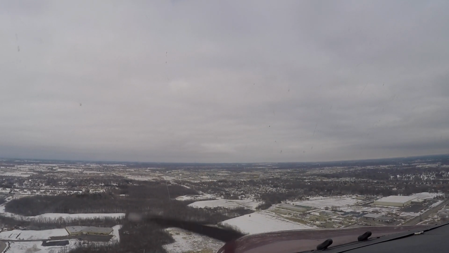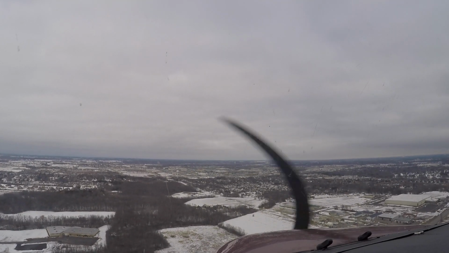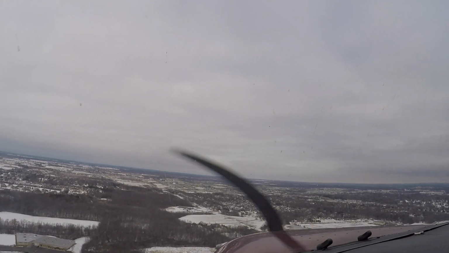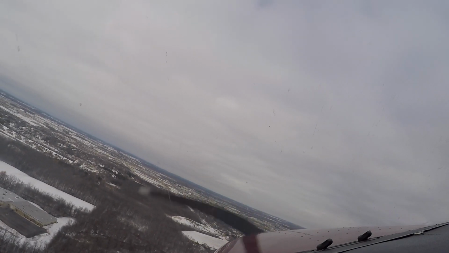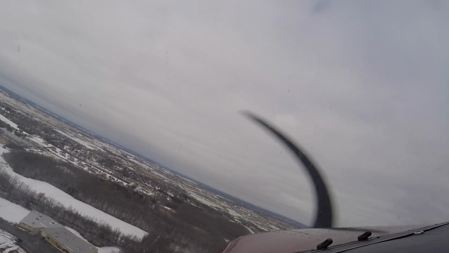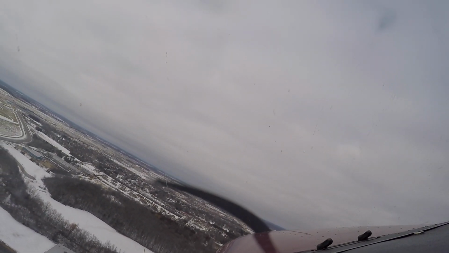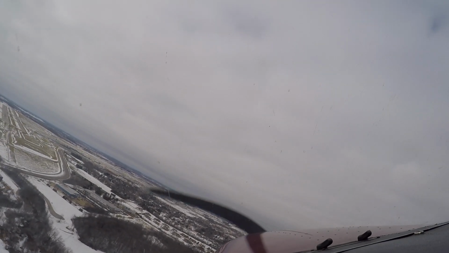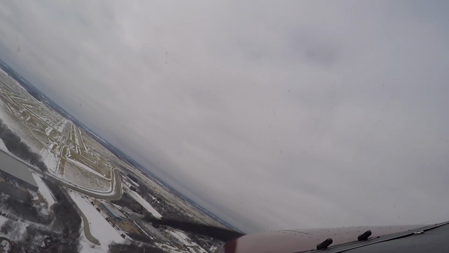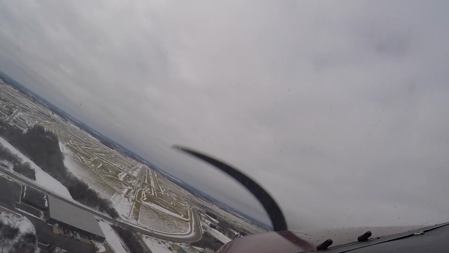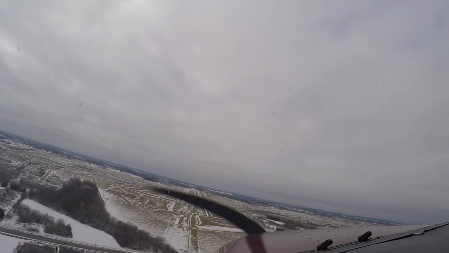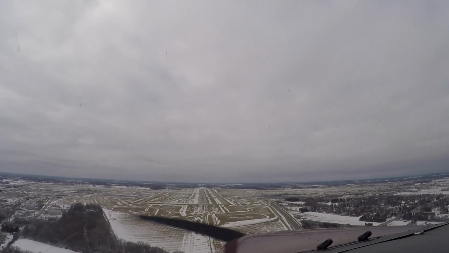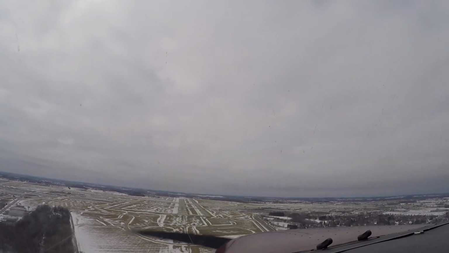Remember not to cheat in too early, so right about now let's turn. And let's add a bump of power to 1700 again. We'll just watch our airspeed, good. So now once again we are on final. I want you to use your throttle as required to maintain a proper glide path for altitude, and your yoke for your pitch or airspeed.